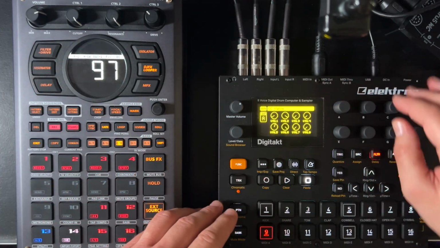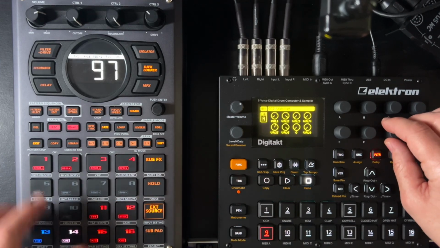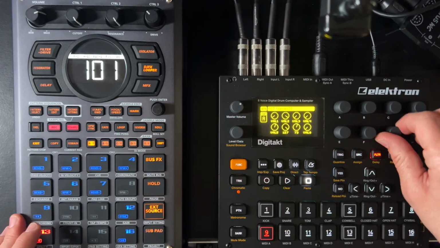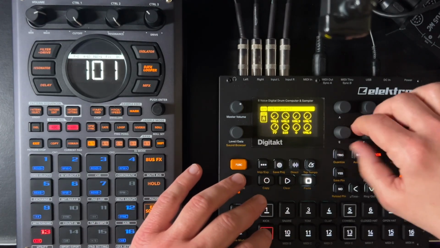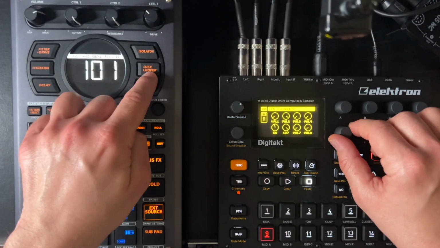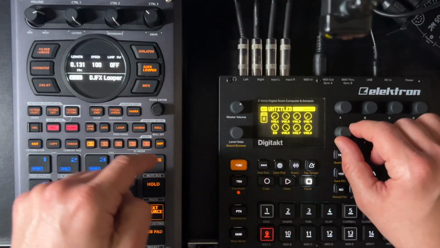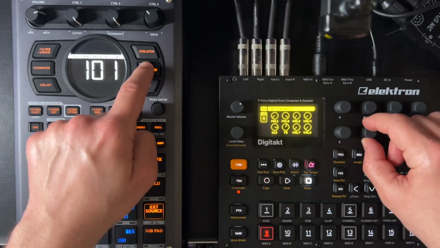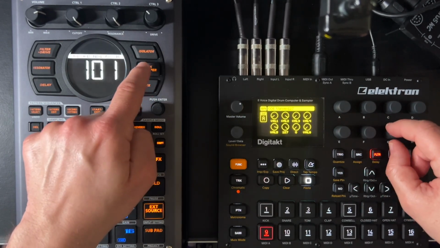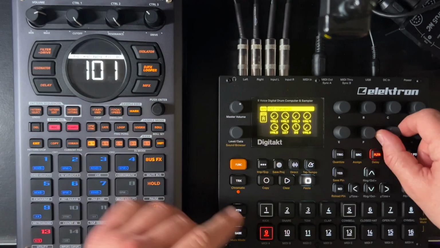So here I have it set to control the effects looper. So let me just get a track playing. So the way I mapped it is on the first encoder, I have the length. Then on the second one, I have the speed. And on the final one, I have this third option to just start the looper.